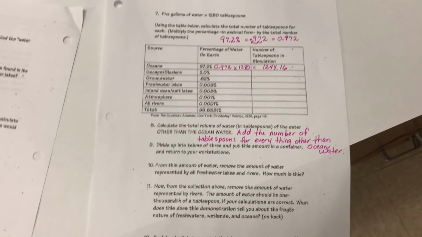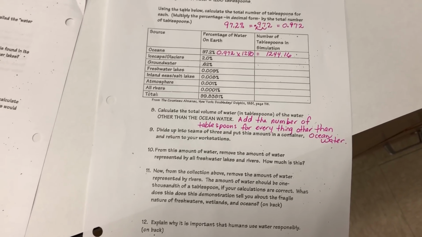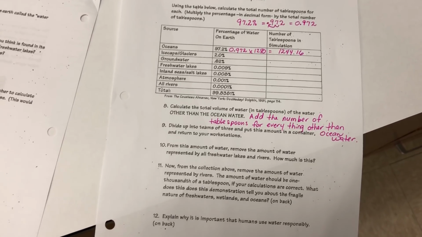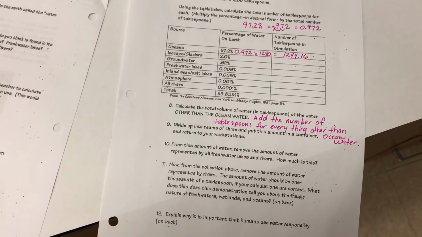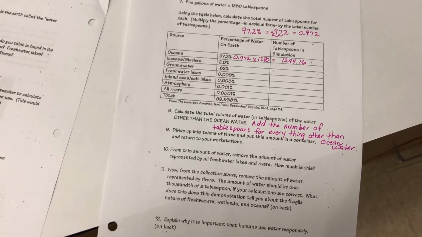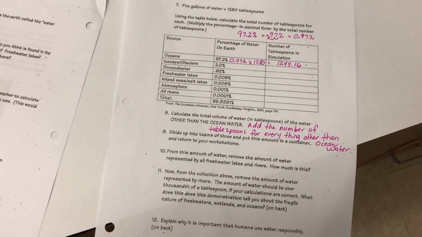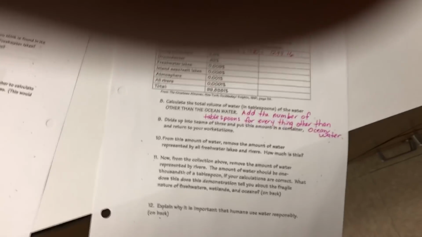Now, when I did this, I got 0.1152 tablespoons. Now, that's a very small amount. That's just over 1/10 of a tablespoon. Let's see if we can remove that.